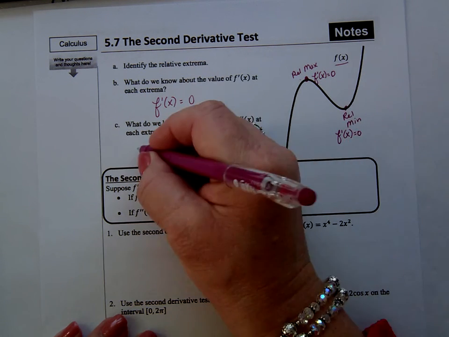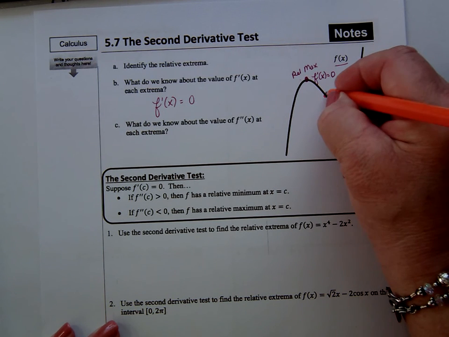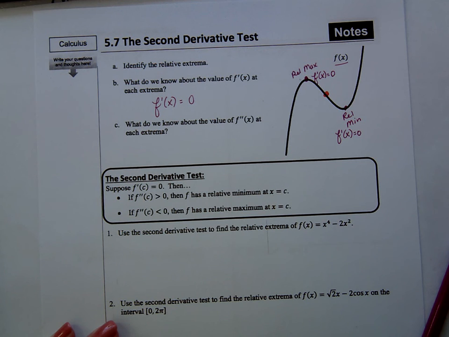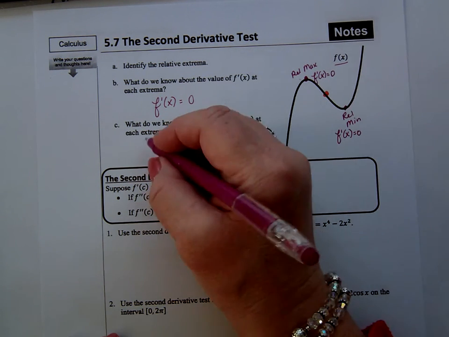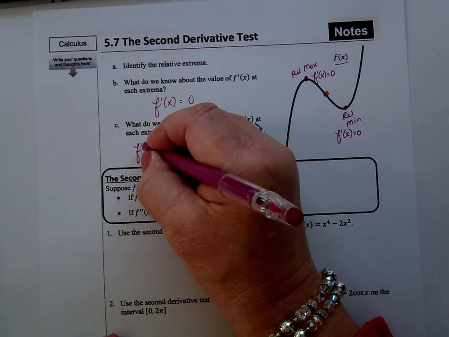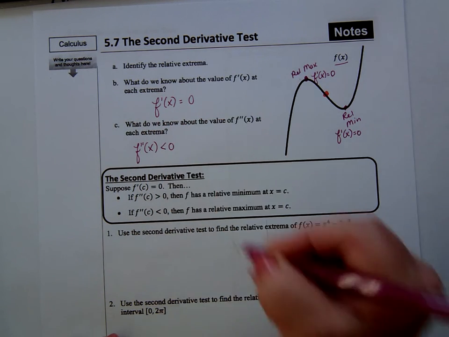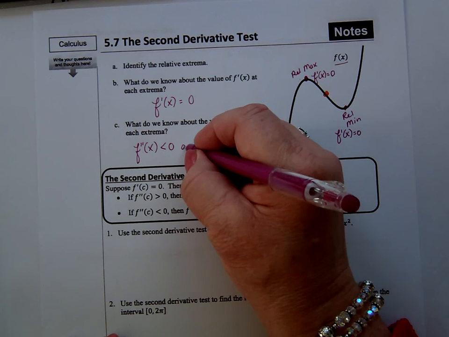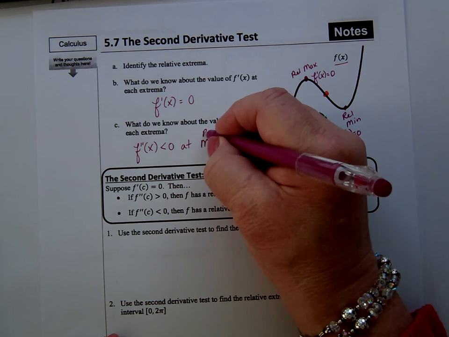That means the second derivative, until I get to about this location, this whole thing is going to be concave down at this maximum. My second derivative is concave down, therefore it's less than 0 at the maximum. I guess I should say relative maximum.